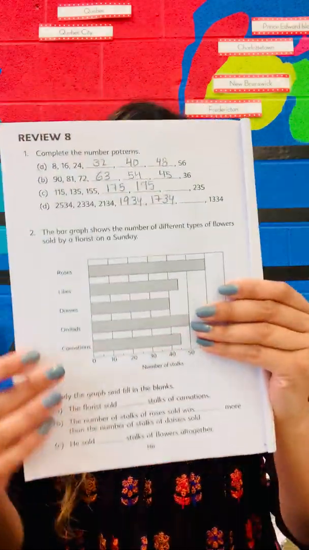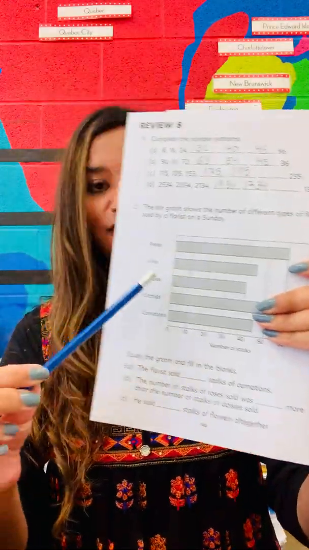Okay, so once you've done that, let's move to our bar question. So it says the bar graph shows the number of different types of flowers sold by a florist on a Sunday. Okay, so we have this graph. It shows us different kinds of flowers, right?